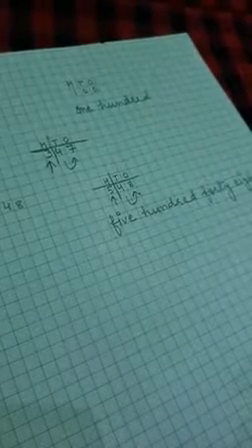Coming on to the book, we have similar questions on page 1. I'm going to take that example.